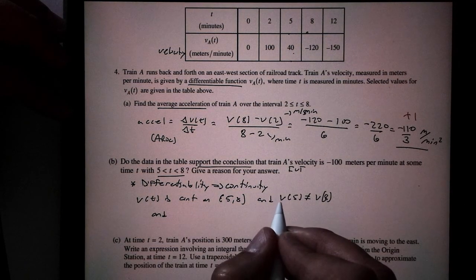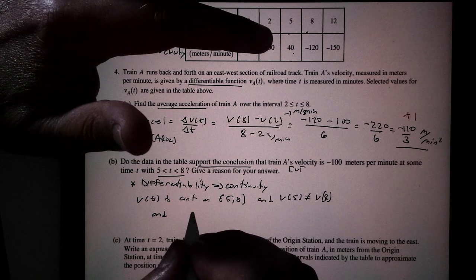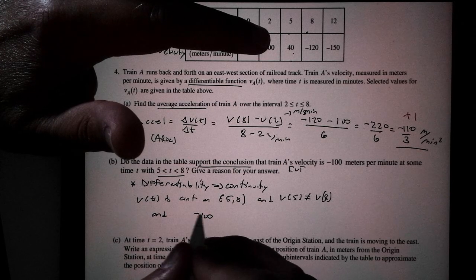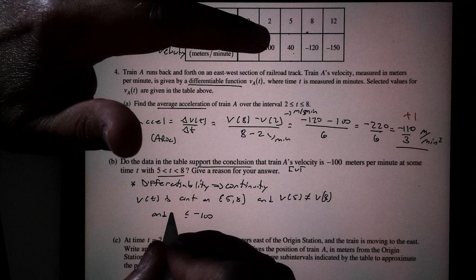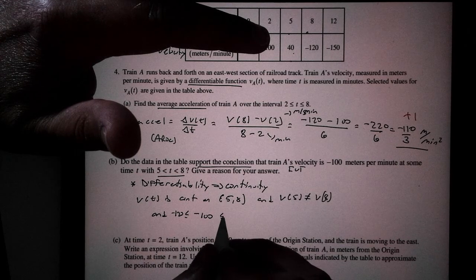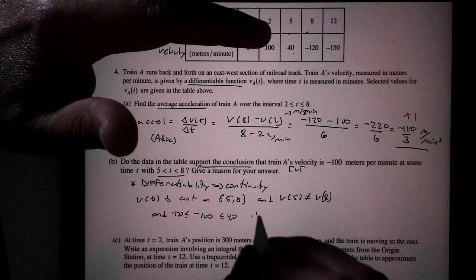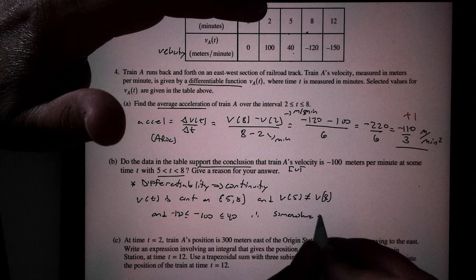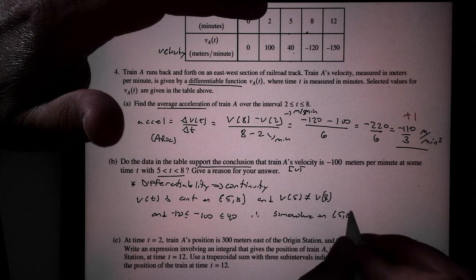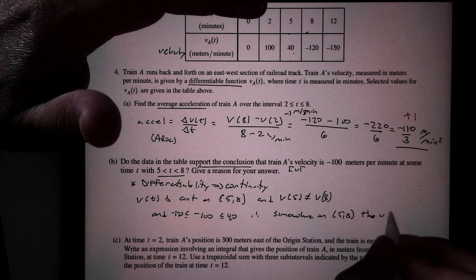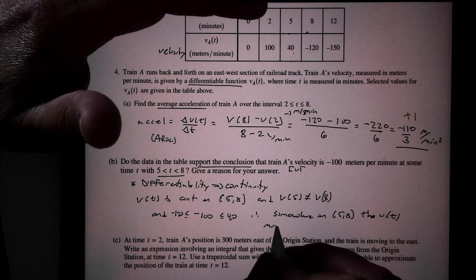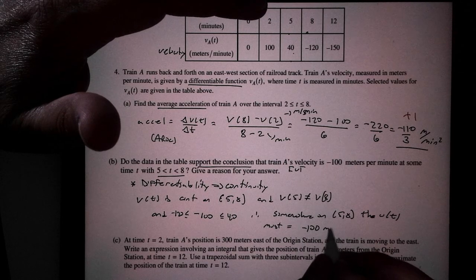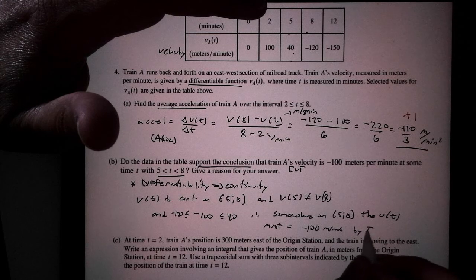And the value at 5 and at 8, and that negative 100 is between negative 120 and 40. Therefore, we can say somewhere on the interval 5 to 8, the velocity must equal negative 100 meters per minute by the IVT.